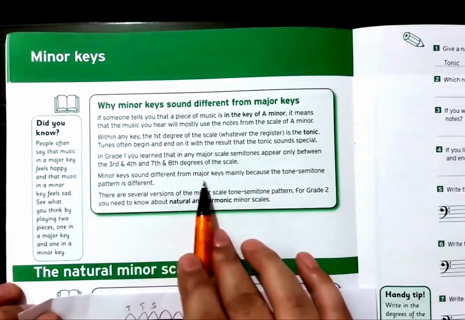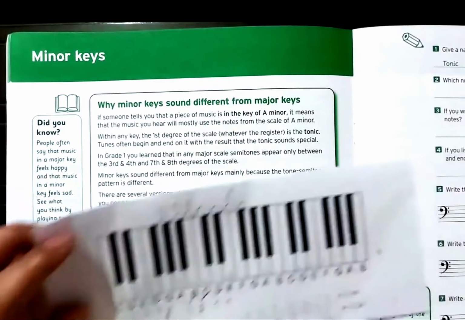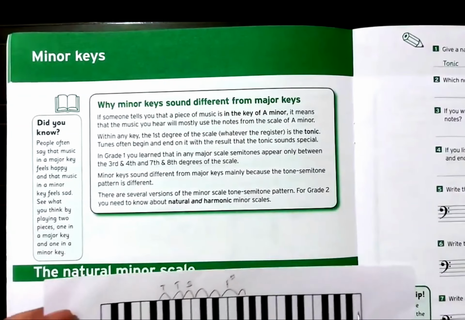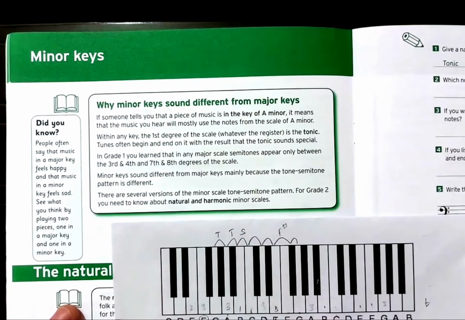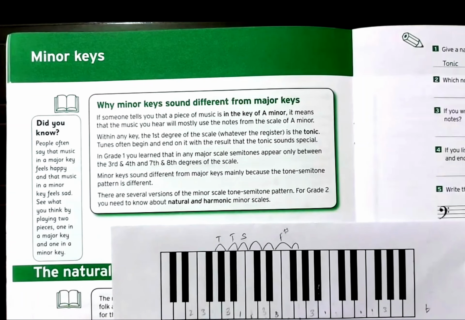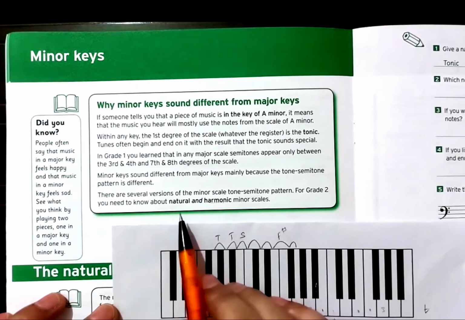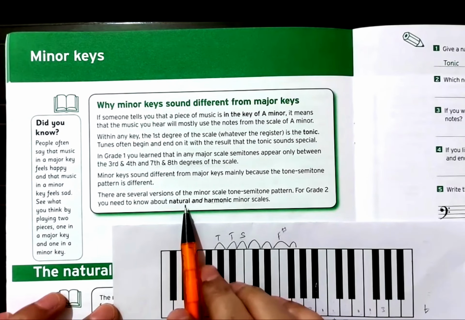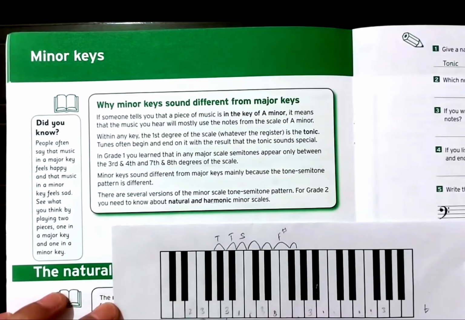Now minor keys sound different from major keys mainly because the tone semitone pattern is different, which I just explained to you here. Now one more thing: in major scales there are only major scales. There is no different kind of major scale. But in minor scales we learn three types of minor scale. One is natural minor, second is harmonic minor, and one more is melodic minor, that you will learn later on. But for right now you need to know natural minor and harmonic minor. Okay, remember that. First we are going to learn only the natural minor right now.